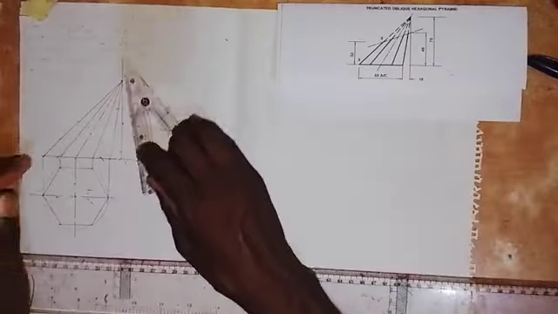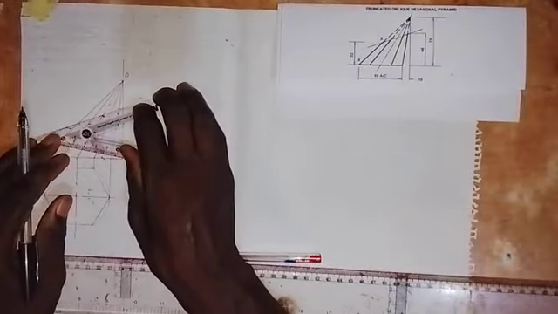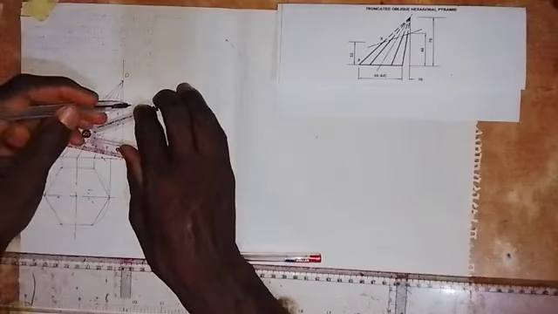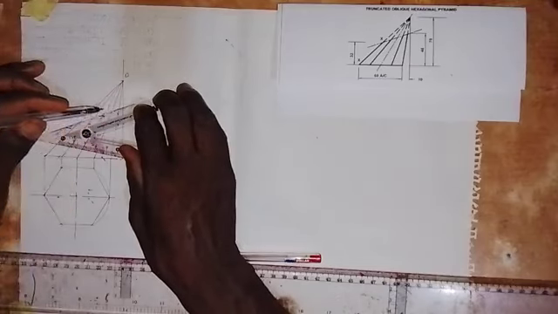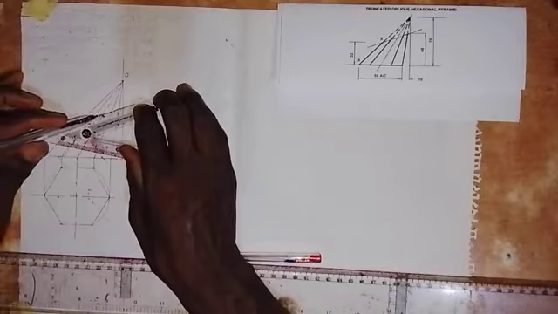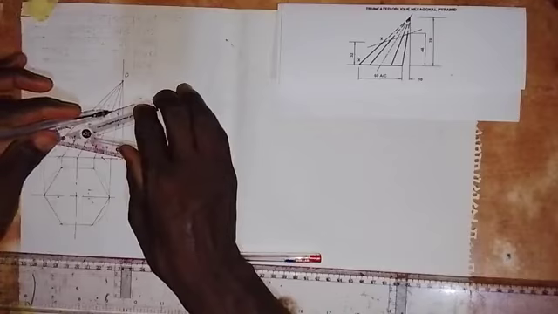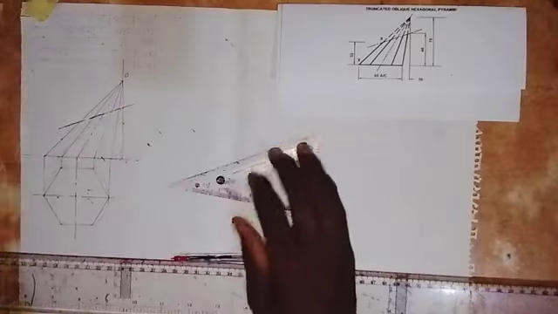Okay, so what I'm going to do now is to draw the cutting plane. So the cutting plane goes like this. So you draw the cutting plane, so it goes like this. So here is the cutting plane. So we have the cutting plane here.